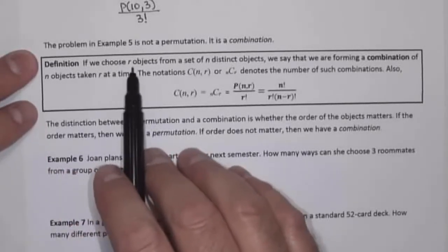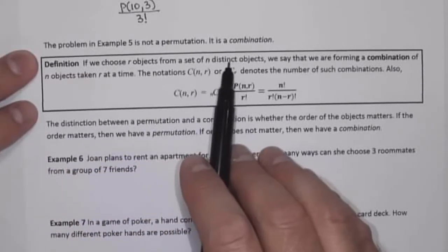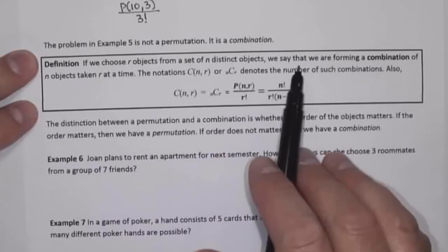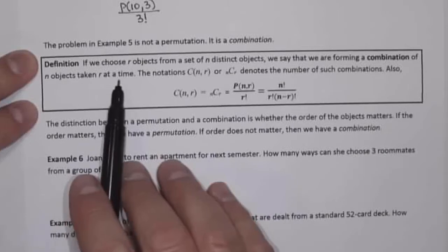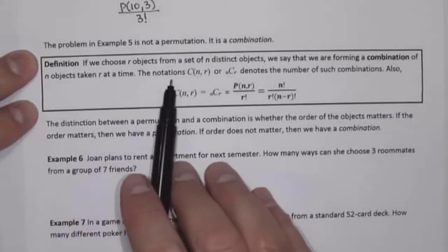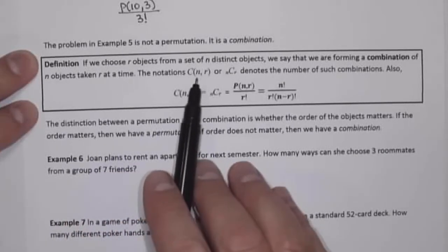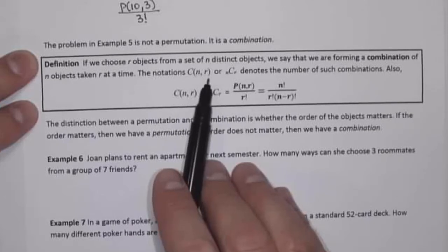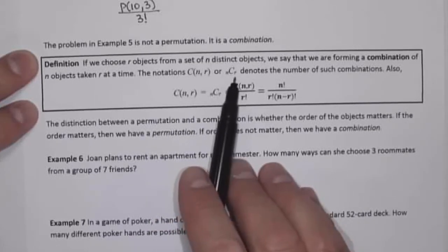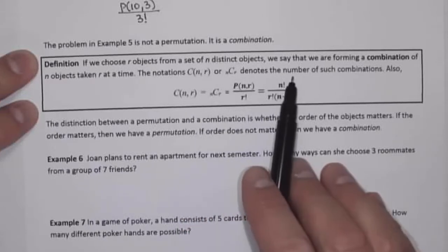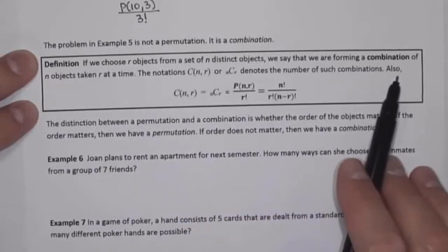So, definition, combination. If we choose R objects from a set of N distinct objects, we say that we are forming a combination of N objects taken R at a time. The notation C(N, R), or C with subscript N and subscript R, denotes the number of such combinations.